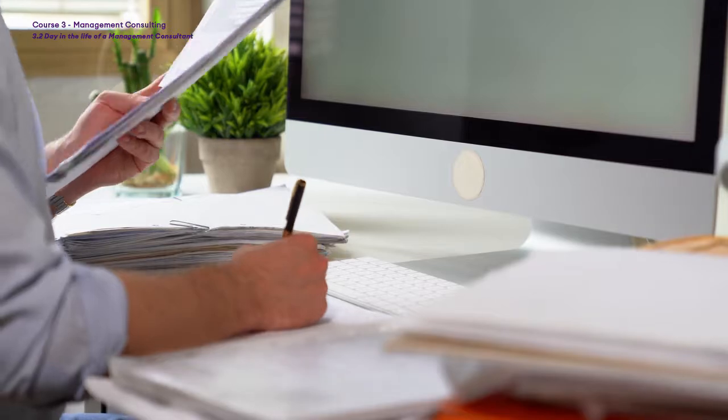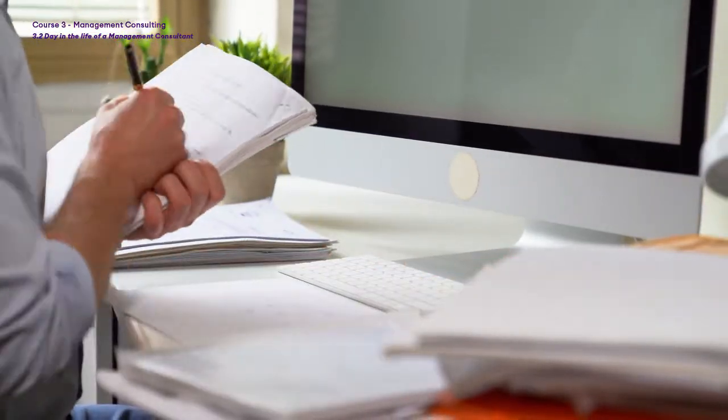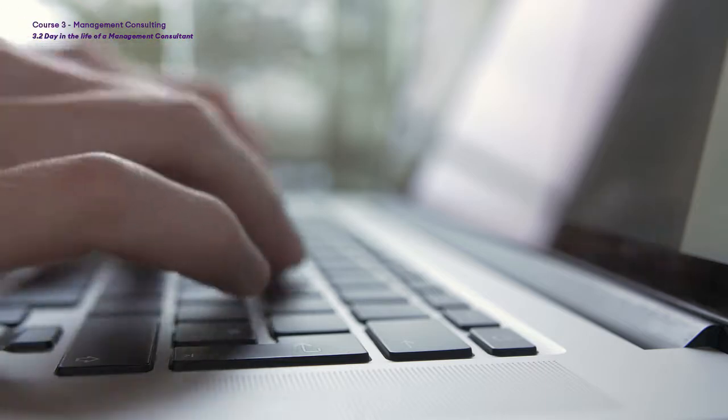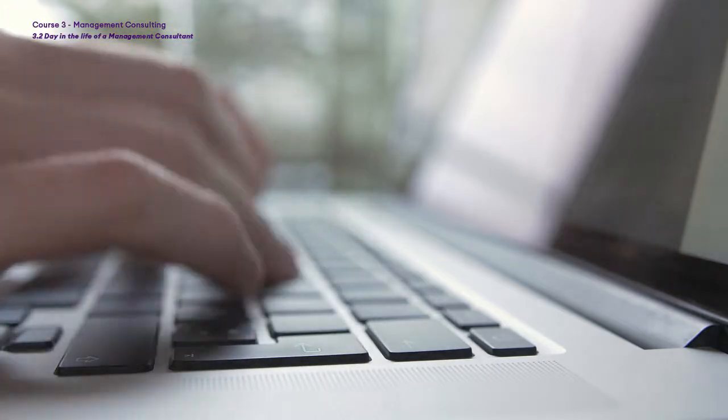11 a.m. Around this time will be your first opportunity to actually sit down and start working. Because your day is jam-packed, you start with PowerPoints and Excel data.